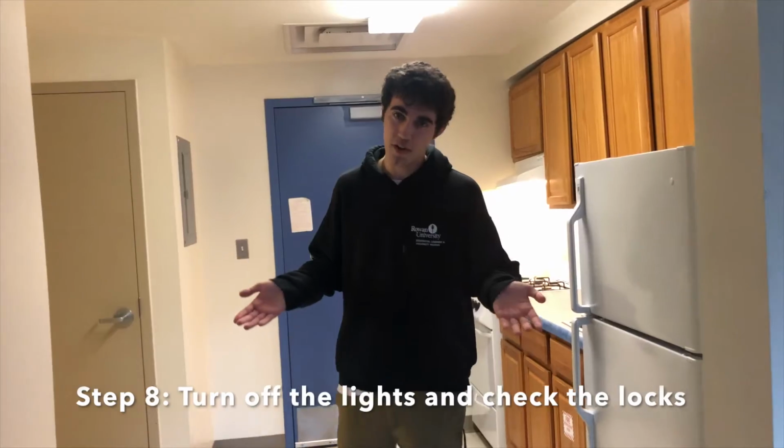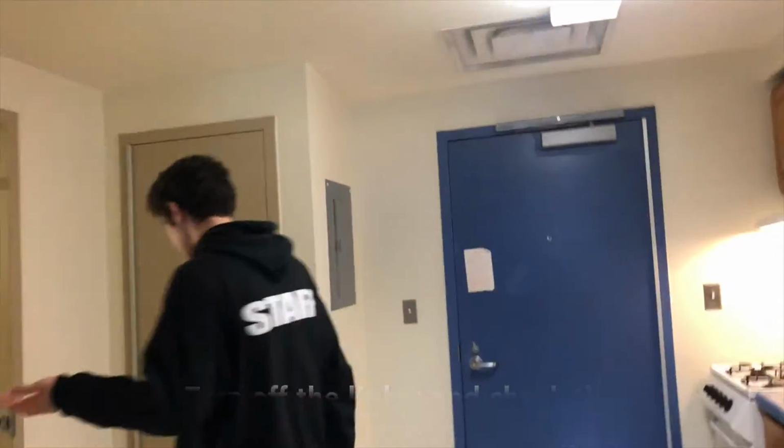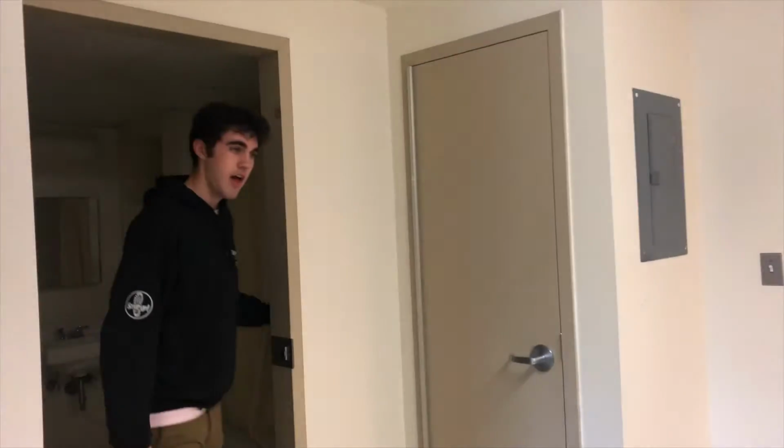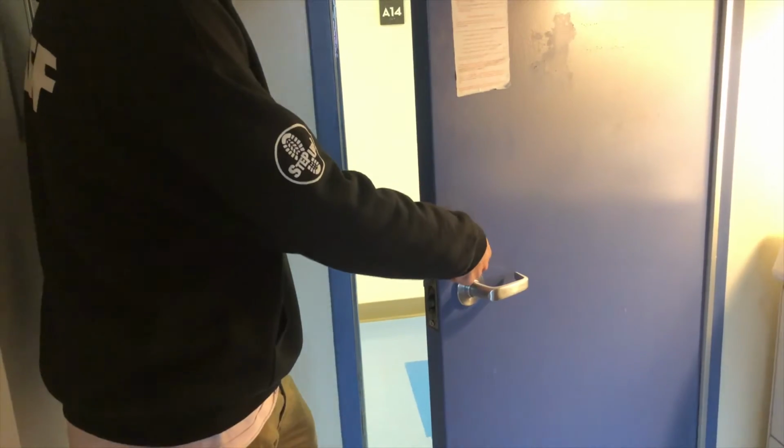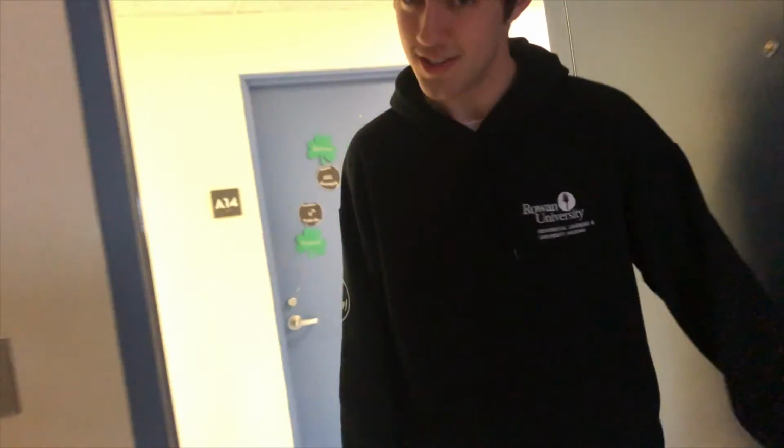And now your final step of the walkthrough is you're going to want to go ahead and turn off any lights that you may have turned on. And then also on your way out, make sure that the lock is working properly. If it is not, that is something that you would go ahead and submit a work order for. After that, you are all set and you can leave.